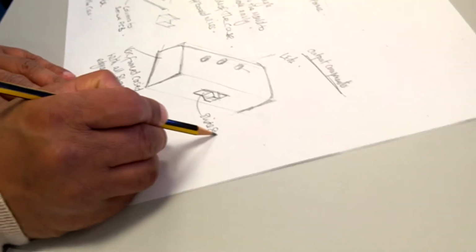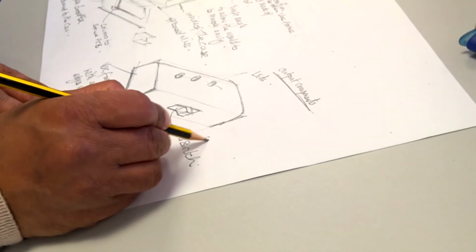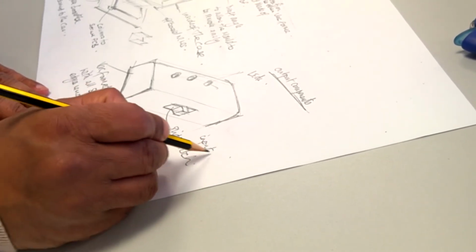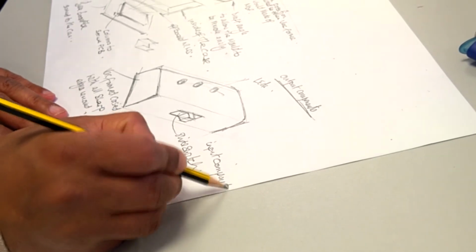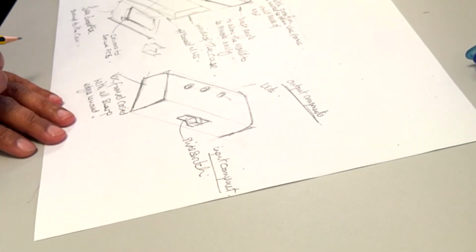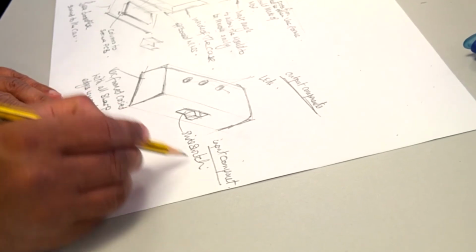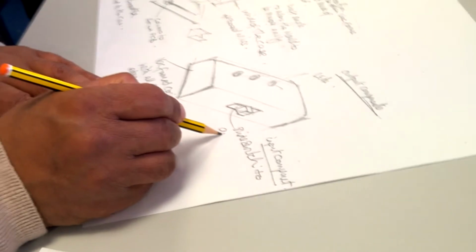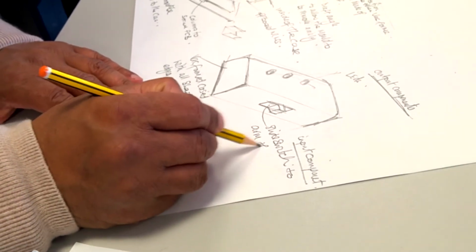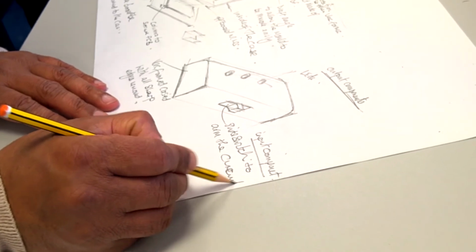Slide switch. Output, input component. You can put the switch to act as an arm, to arm the circuit. Big switch.